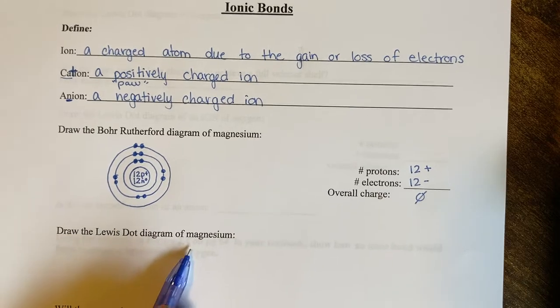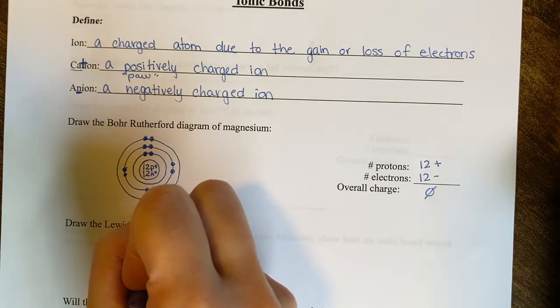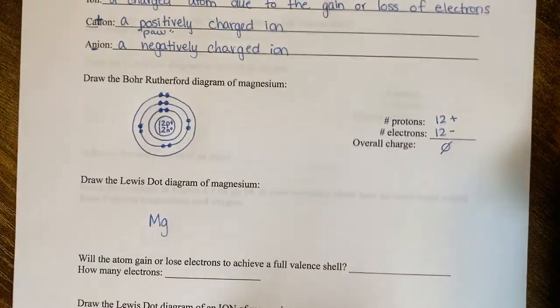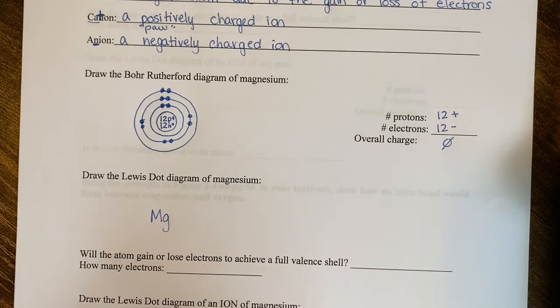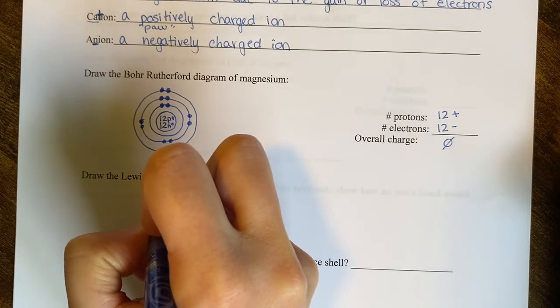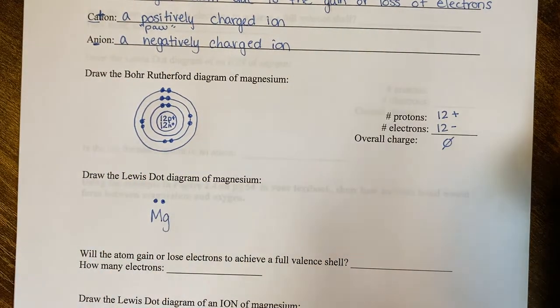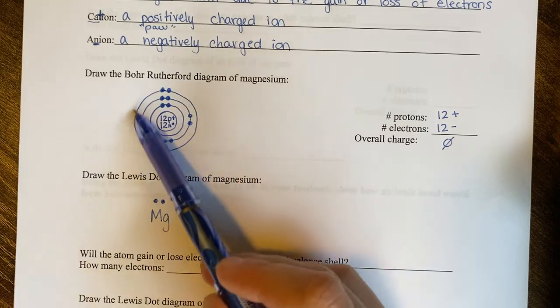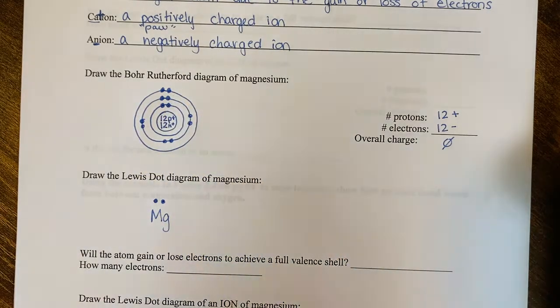The Lewis dot diagram for magnesium is simplified to, we draw the magnesium element symbol rather than putting in the protons and the neutrons in the nucleus. And we only show the valence electrons. So the valence electrons for magnesium are just the outside ring. So there's just 2.